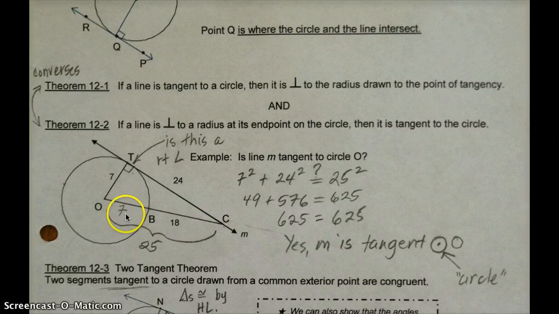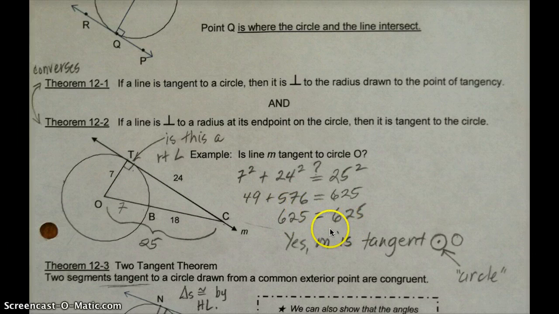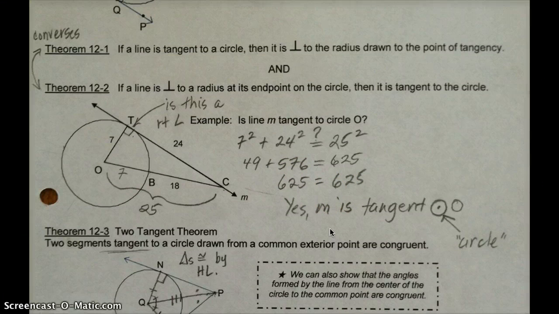So we have 7 here. And so 7 plus 18 gives us the length of the whole hypotenuse, which is 25. Now over here, we're checking to make sure this is a right triangle. So we have 7 squared plus 24 squared, because those are the two legs, and that equals 25 squared. We do the math and we find out that these are equal, which we learned back in a previous chapter means that this is a right triangle. That means this is a right angle, which means these two lines are perpendicular. If a line is perpendicular to a radius at its endpoint, then it is tangent to the circle. So yes, M is tangent to the circle.